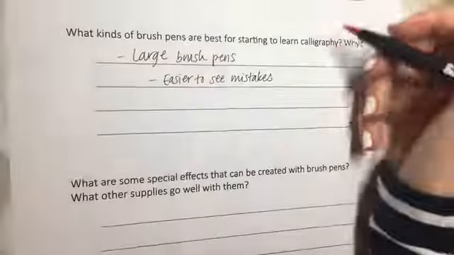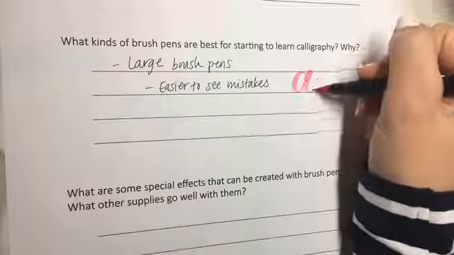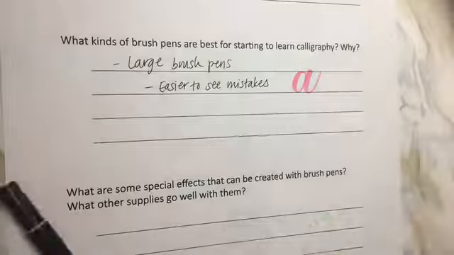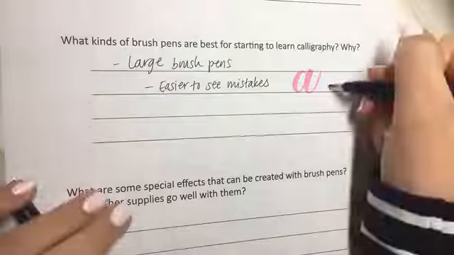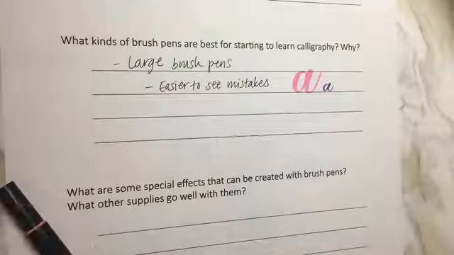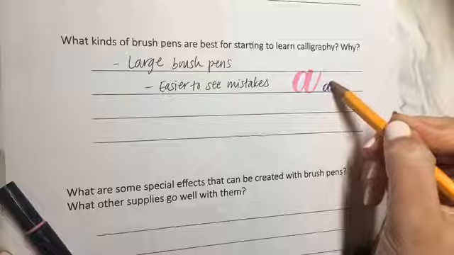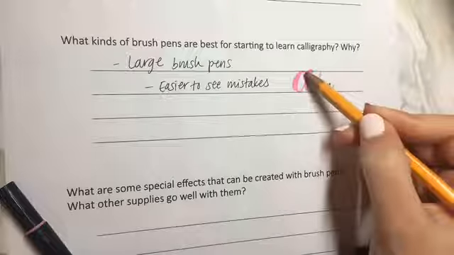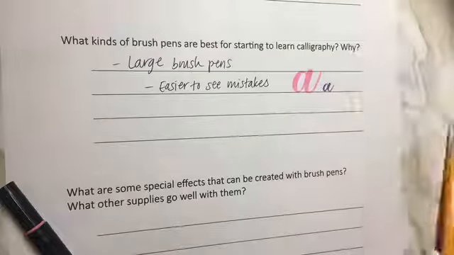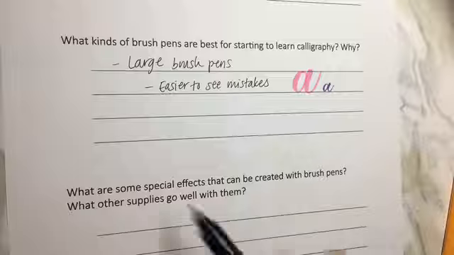If you write the letter A at this scale, and then compare that to writing it with a really small tip, it's really hard to see the minute details of something this small. Having a blown up size of it is much easier to tell where to improve. And a lot of times the small details are what's going to make the biggest difference.